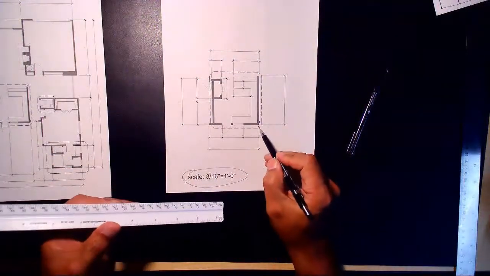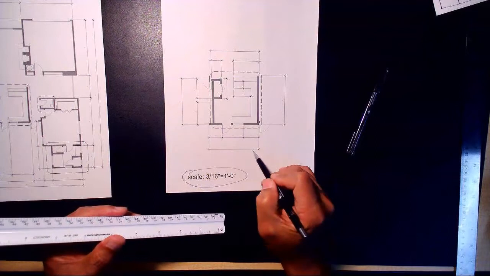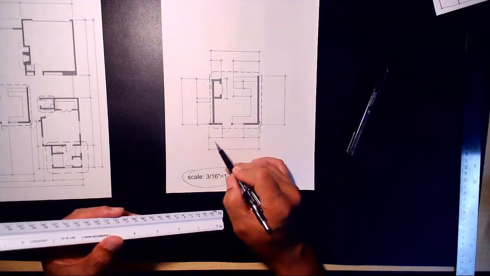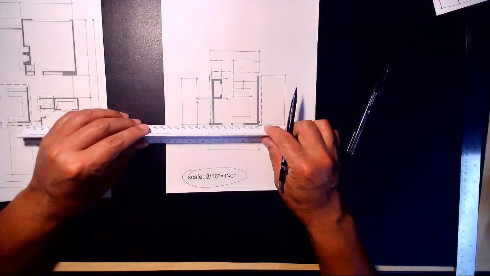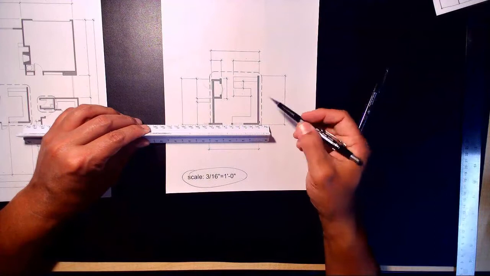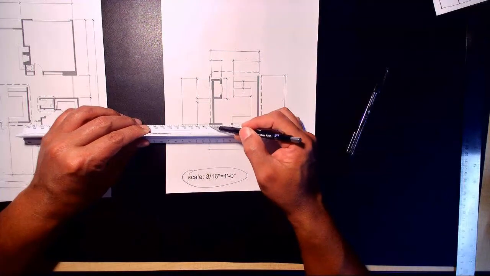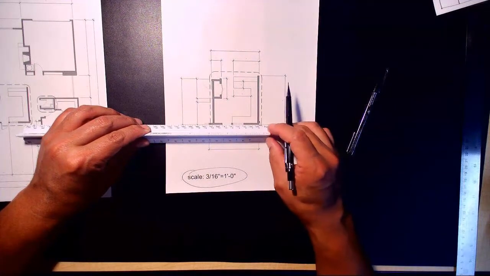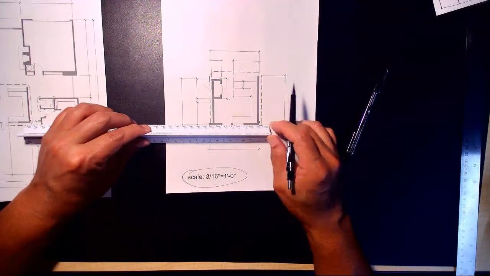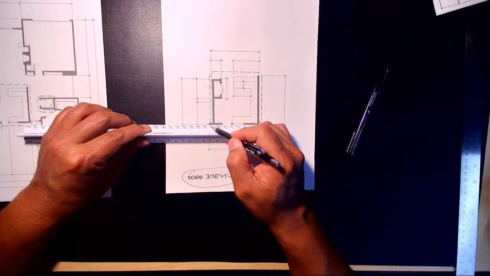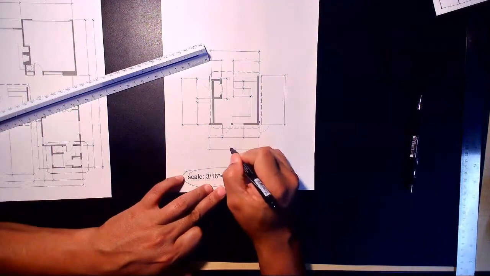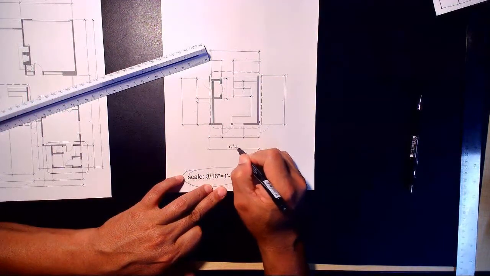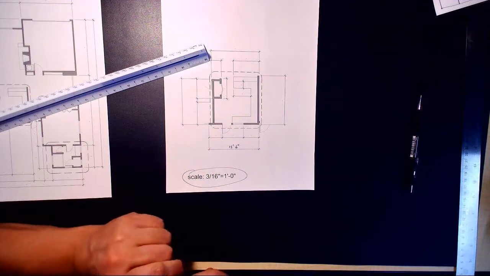So you're going to measure, for instance, this line here. I'm going to measure from here to here, which is measuring this wall to this wall. You're going to put your 3/16 inch scale, and that is measuring 14, 15, and 15 and a half. This is measuring roughly 15.5 feet, 15 feet 6 inches.